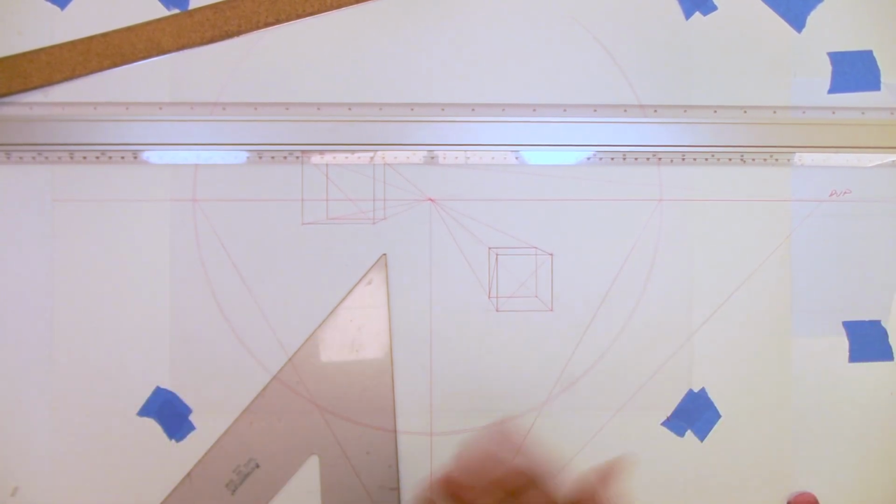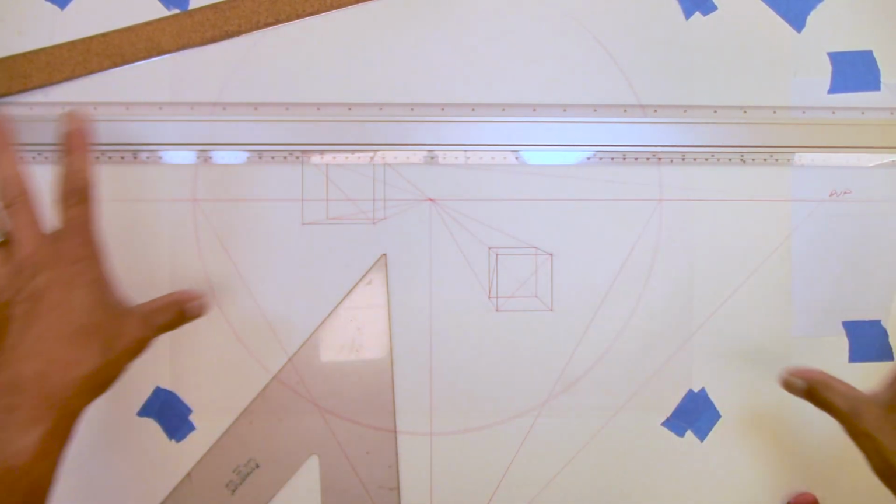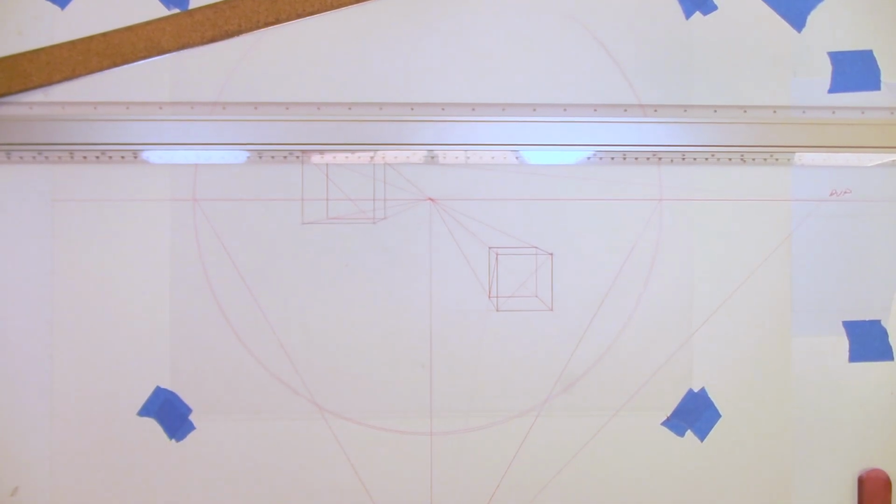Okay, so that's how we're going to be drawing cubes. Now, we haven't started the exploding cube yet. We're going to actually do that right now.